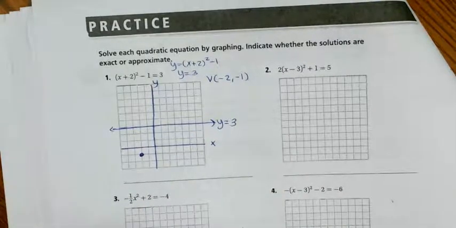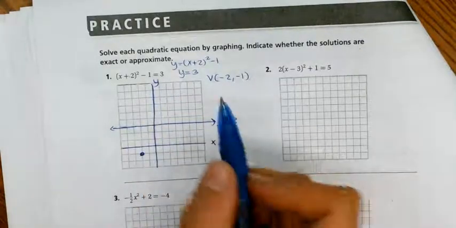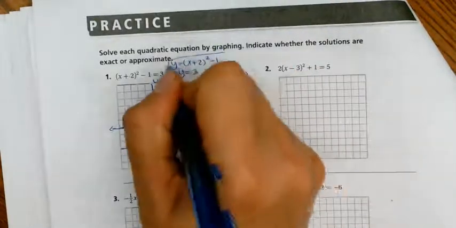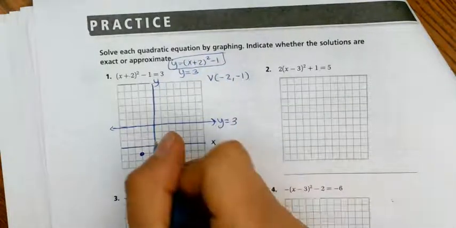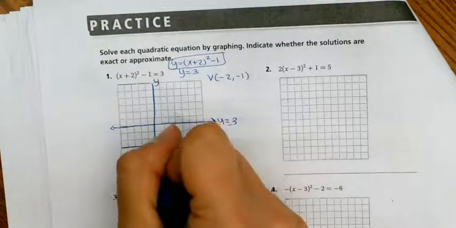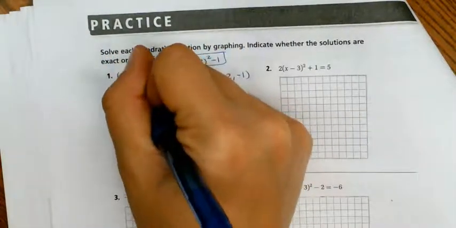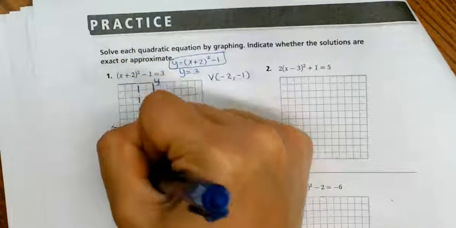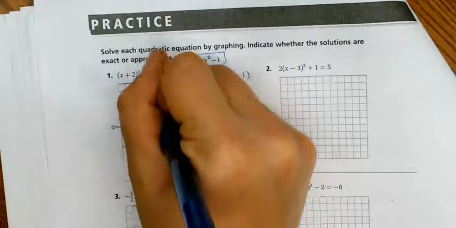Let's plug in x equals 0 for the y-axis. If I was doing this one right here, if x equals 0, I'd have 2 squared is 4. 4 minus 1, 3. Put in my axis of symmetry, 2 to the axis of symmetry, 2 away. This is what it should look like.